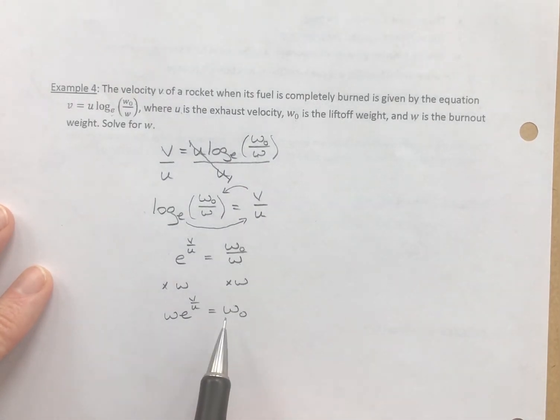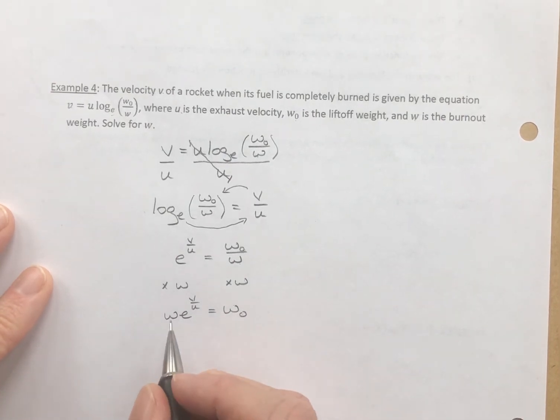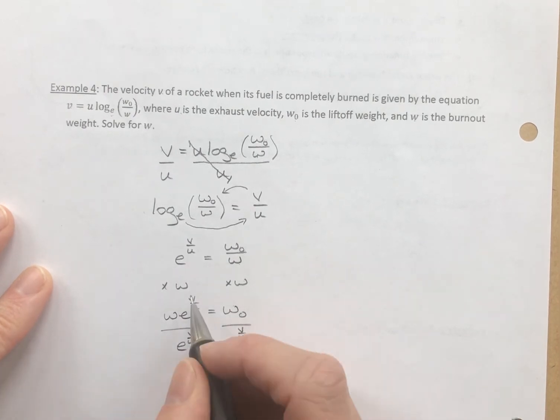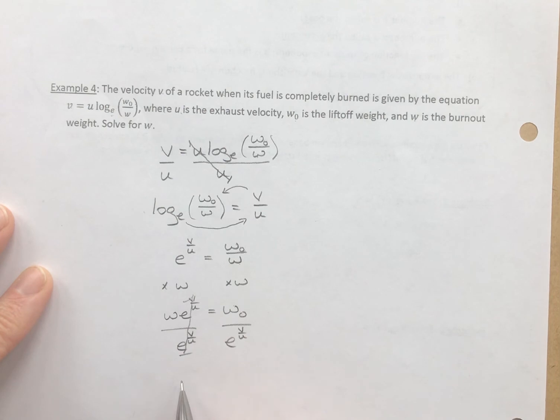Well, that's nicer. Now I've got w out of a denominator. I need to solve for it. So I'll divide both sides by e to the v over u, because it's multiplication. Of course, that's a 1. And I come up with w is equal to w sub 0 over e to the v over u.